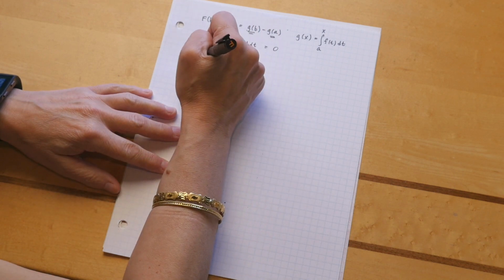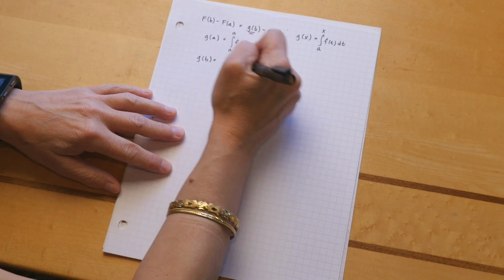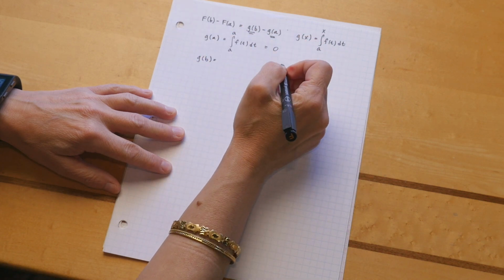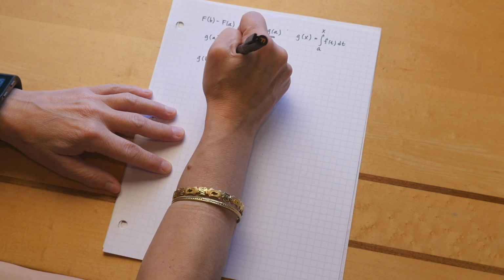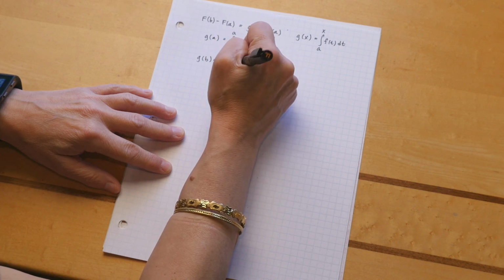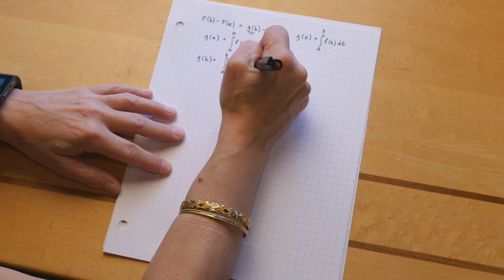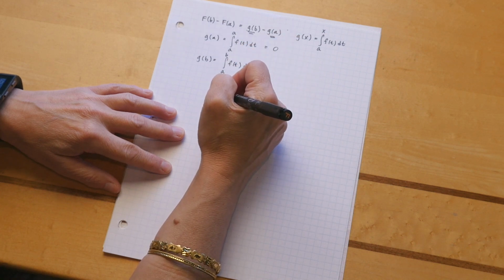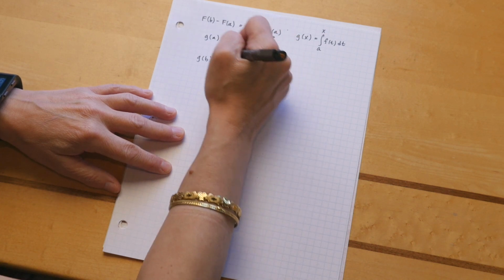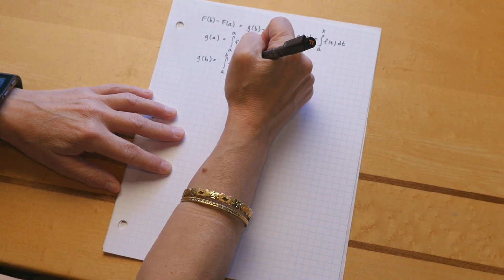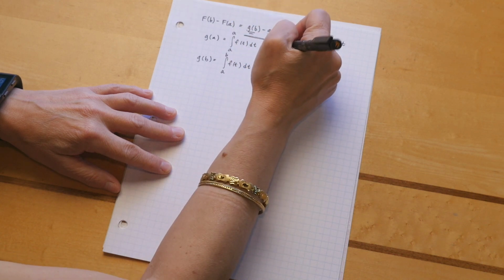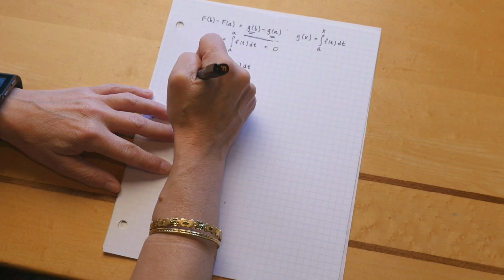Okay, what is g of b? Well, same thing. We're going to take g of x and substitute in b. So that'll be the integral from a to b of f of t dt. That's what g of b is. Now I'm going to substitute into this thing right here. I'm going to substitute in g of b, that I just figured out, and I'm going to substitute in g of a.